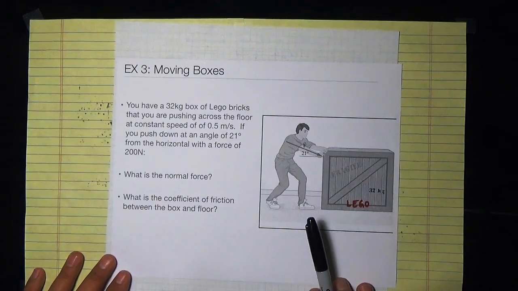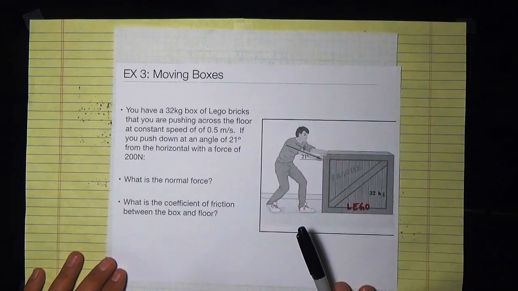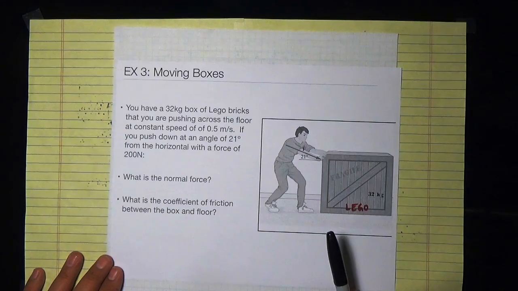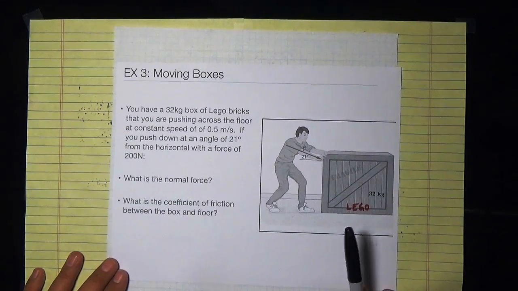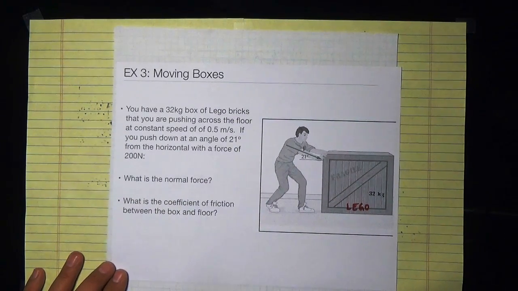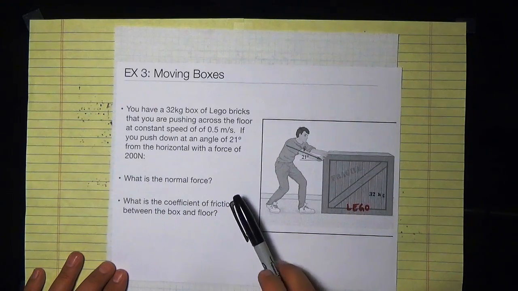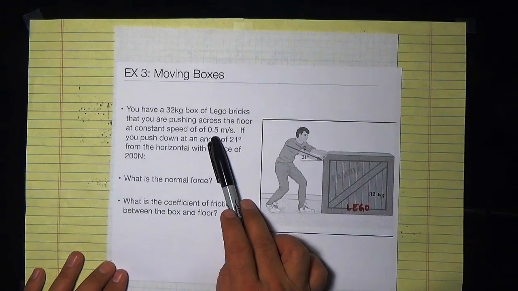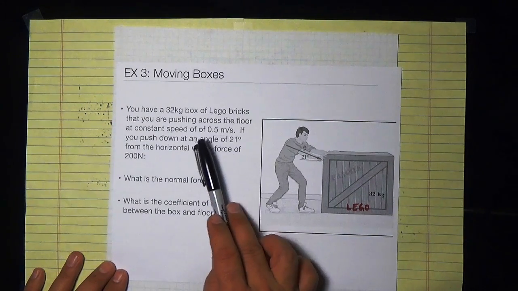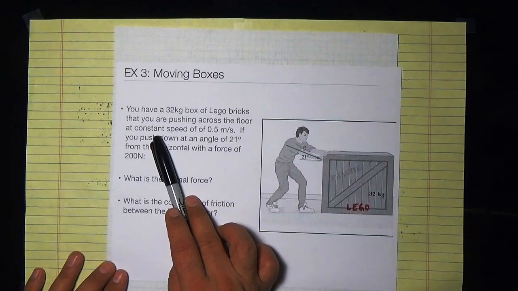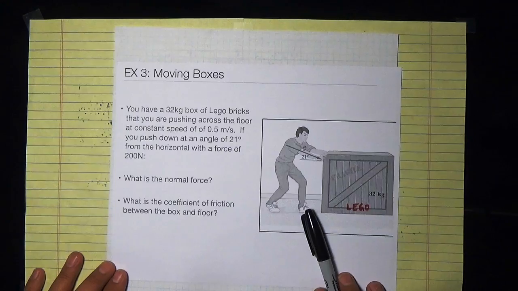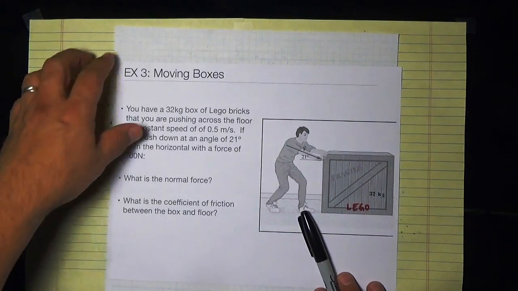The other thing that you should note in this problem is that you're told some information that looks extraneous. In this case, I've told you the value for the constant speed that the box is moving with. The fact that the speed has a value of 0.5 meters per second is the extraneous bit. But the important bit, as we will see, is that the box is moving with constant speed. And that will be important to us when we apply Newton's second law to solve this problem.